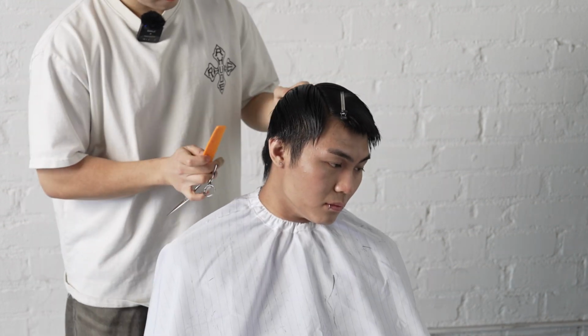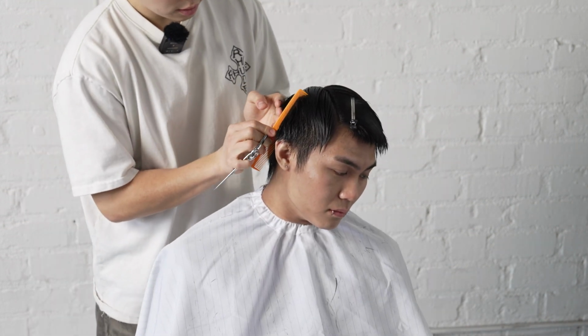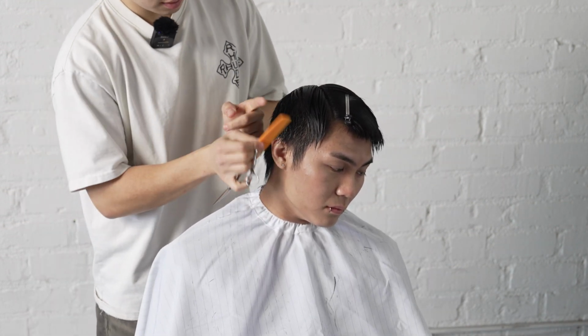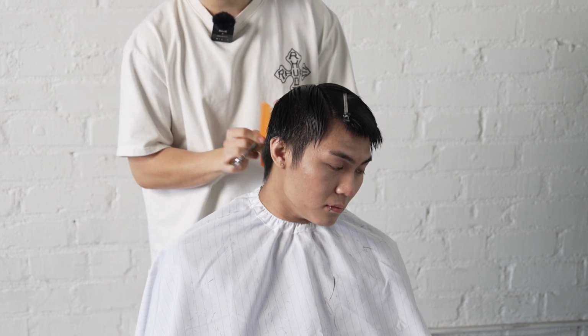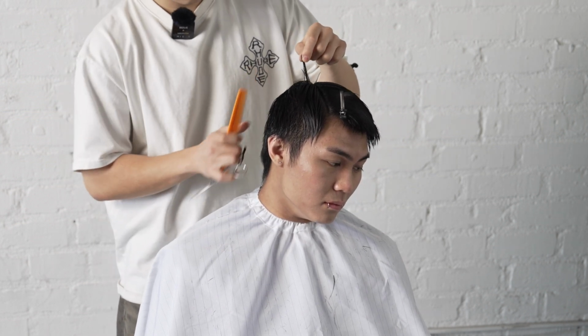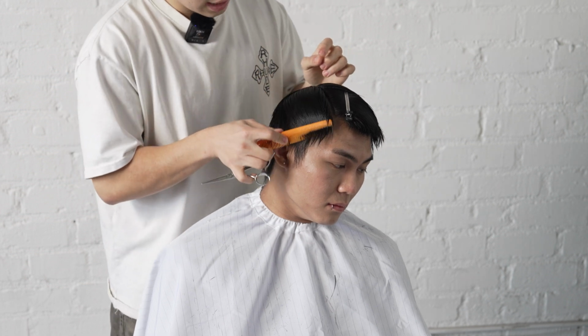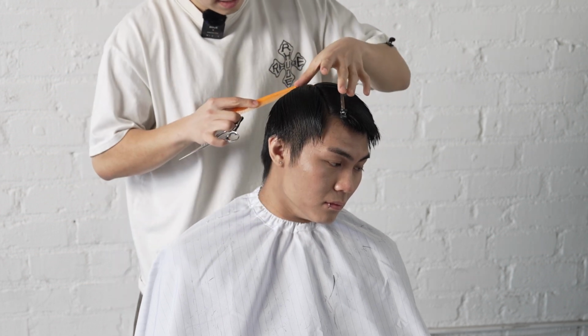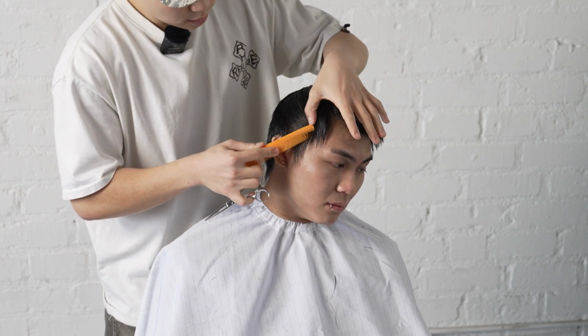From the back here, transitional point is here, right? Yeah. So all of this is disconnected from here. I know this hasn't been touched at all, but some of this has been touched. So what I'm gonna do is draw a diagonal guide straight from the back all the way to the front.